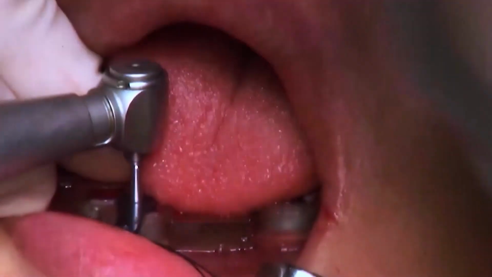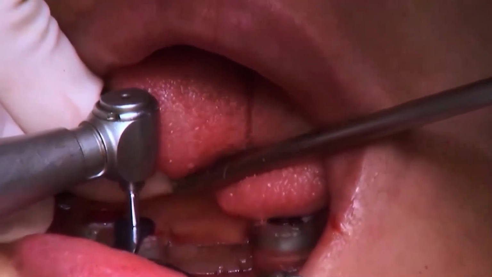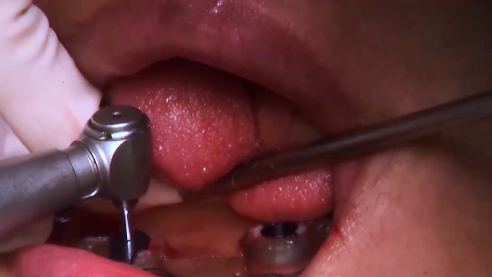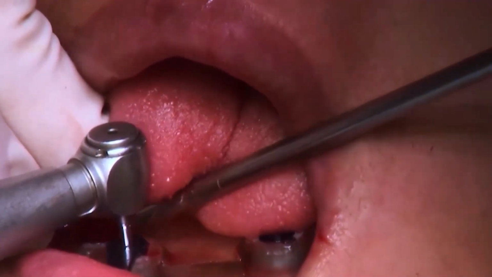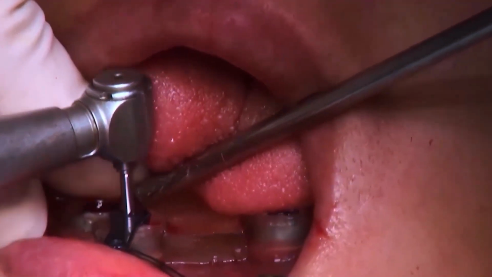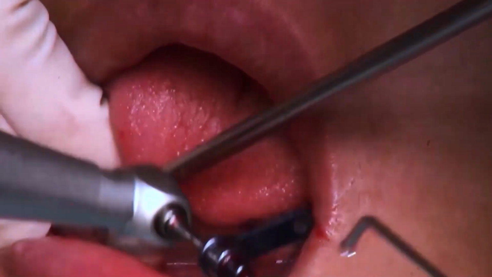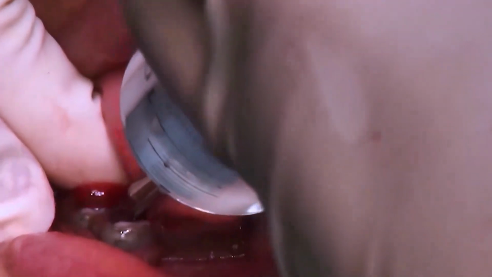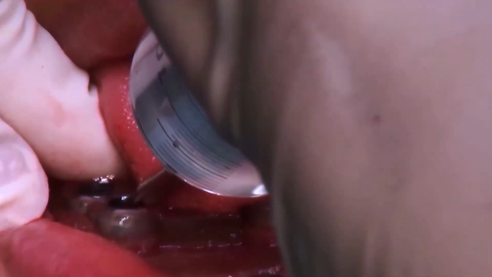This is the first drill, which is 2.0 millimeter in diameter and 5 millimeter in length. The drill uses a guide tube.